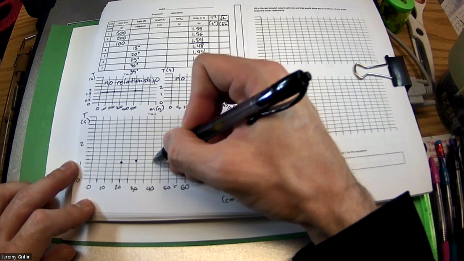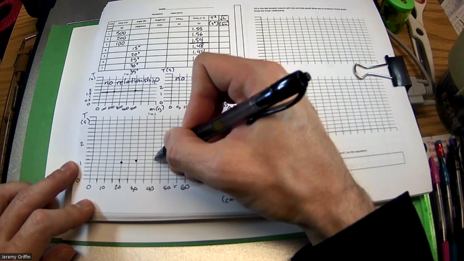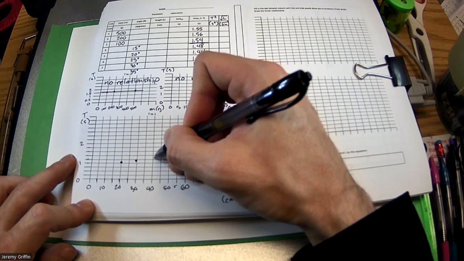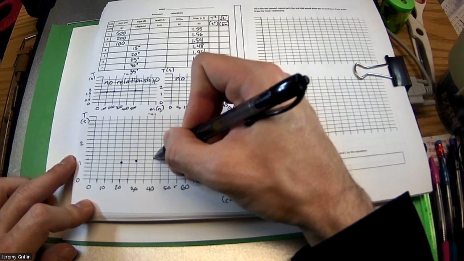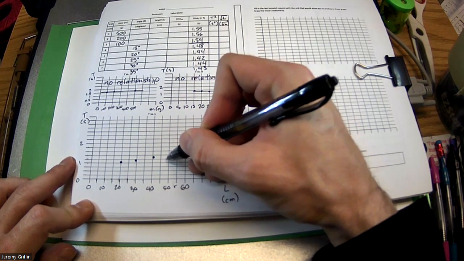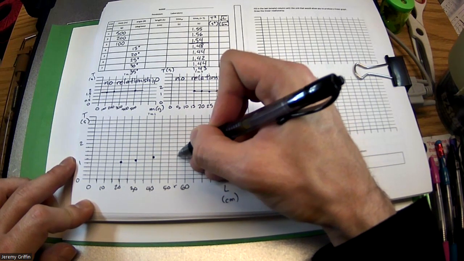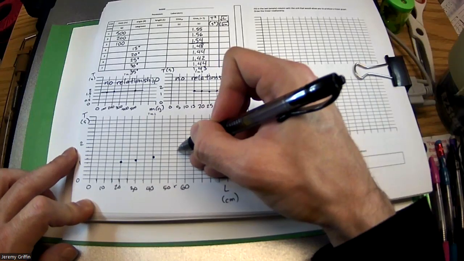All right. Next one. 41, 1.363. Somewhere around there. All right. 56, 1.63. All right.